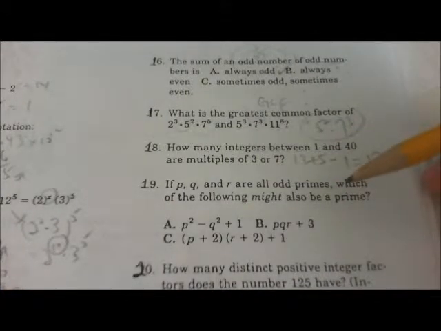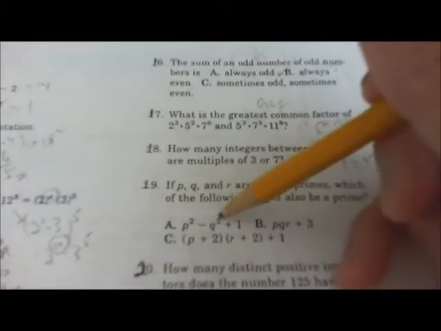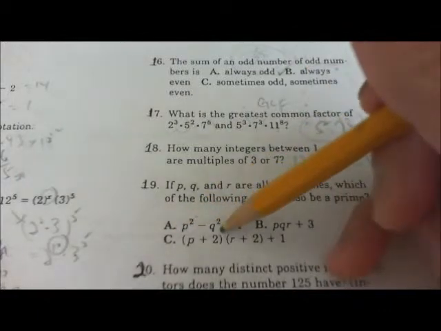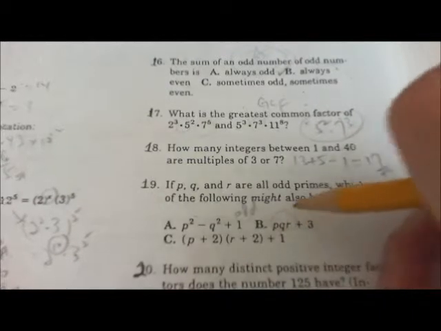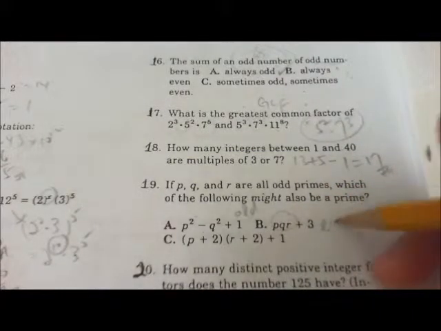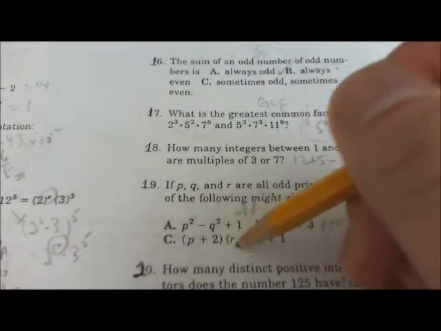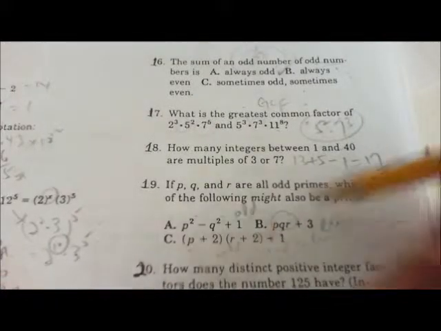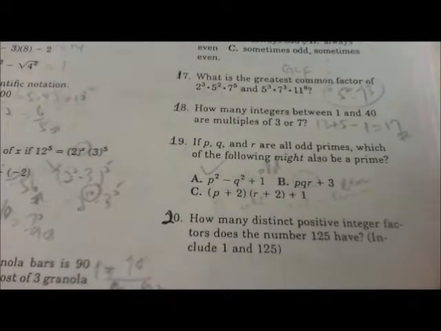Number 19. P, Q, and R are all odd primes. Which of the following might also be odd? Well, look at this here. Odd squared is odd, minus odd squared is odd, plus 1. Odd squared, odd is odd. Odd minus odd is even. Even plus odd is odd. Multiply 3 odd numbers, become odd, plus odd is even. Odd plus 2 is odd, odd plus 2 is odd, odd plus odd is even, plus odd is odd. So the answer must be A in this case. It must always be odd in this case.